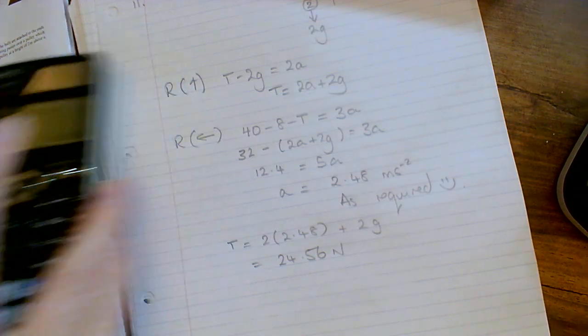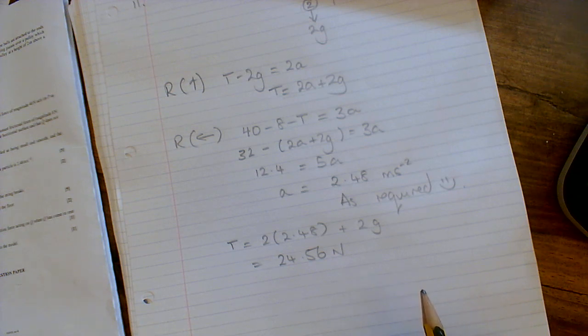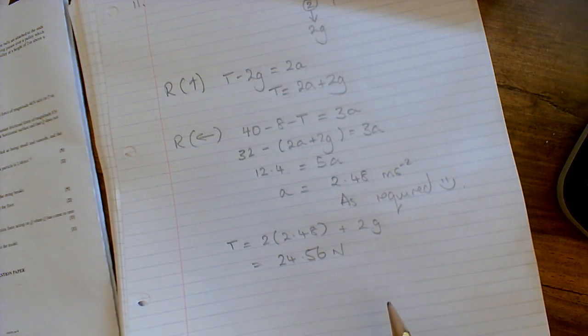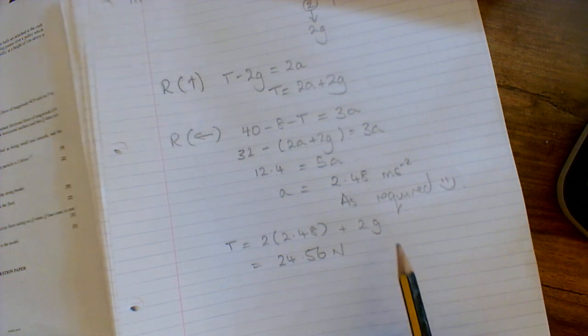Okay. Right, next step, we've got when the balls have been in motion for 0.5 seconds, the string breaks. Find the additional time that elapses until Q hits the floor.